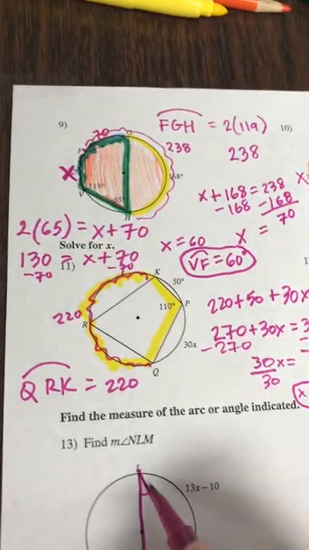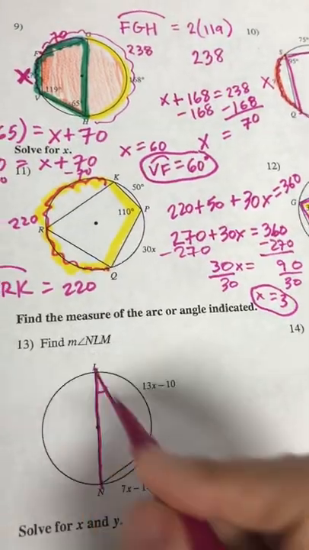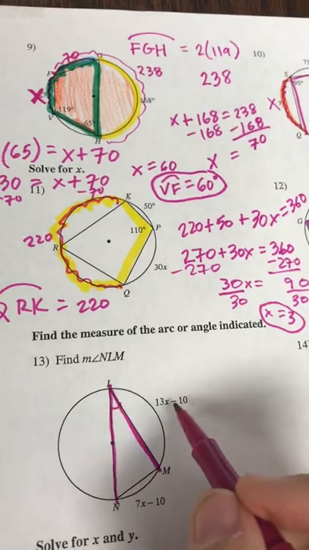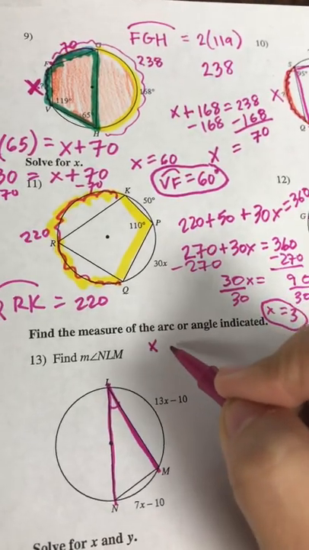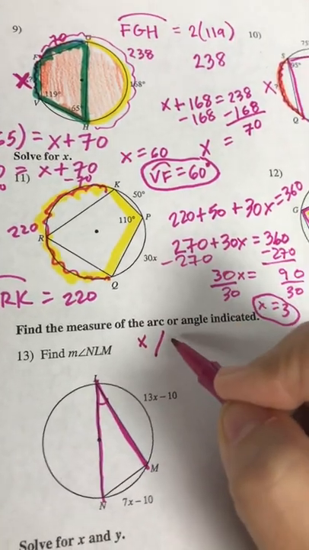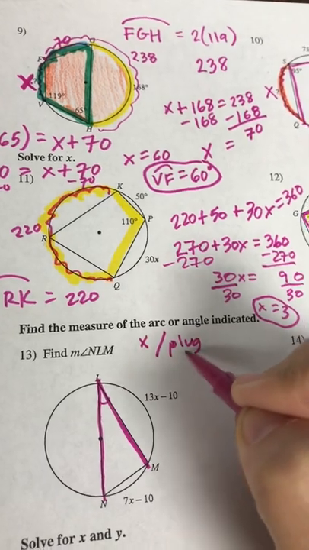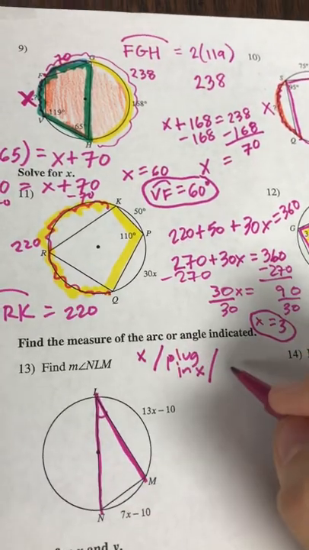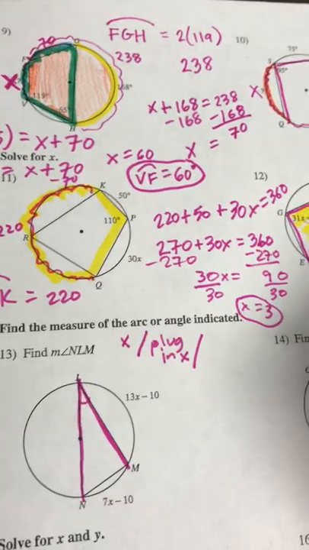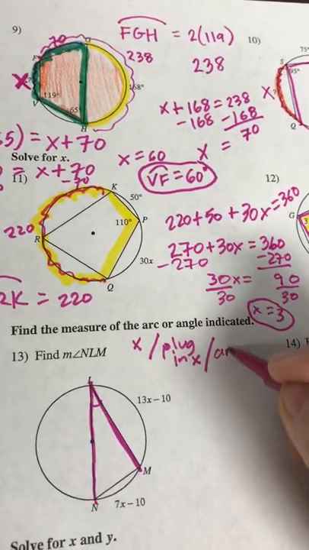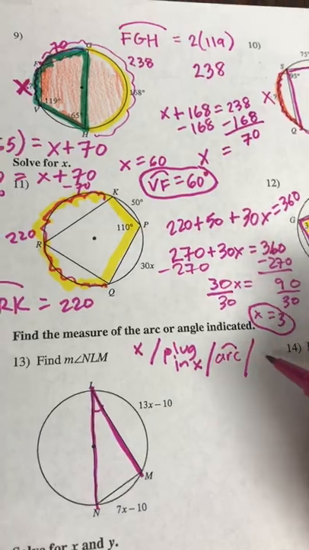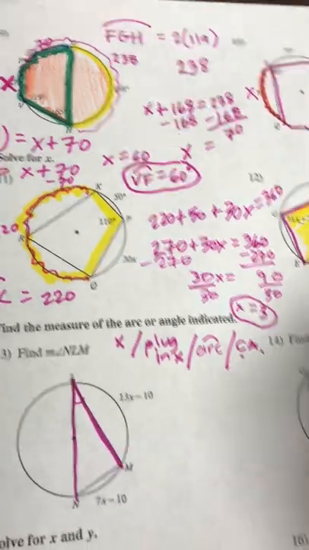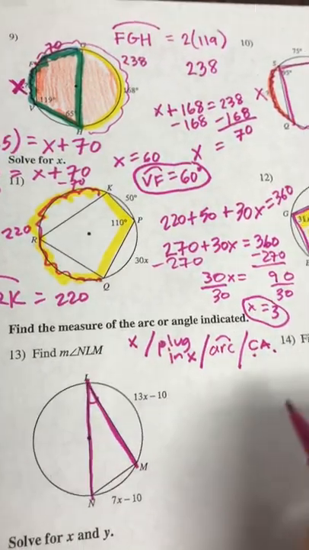So this one says solve for this angle in LM, and I want to do that, but first I've got to figure out what x is, then I have to plug it back in. Then I have to find the arc and work my way back to the central angle. So there's a lot of steps.